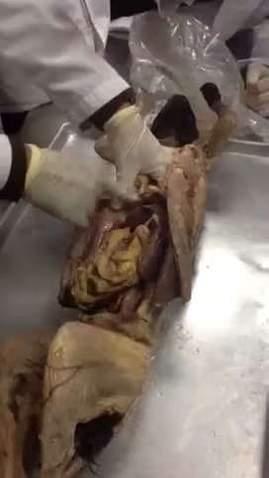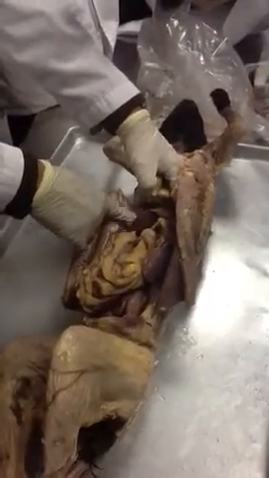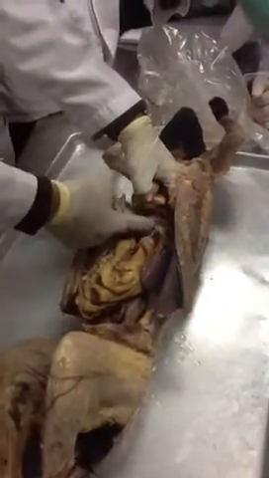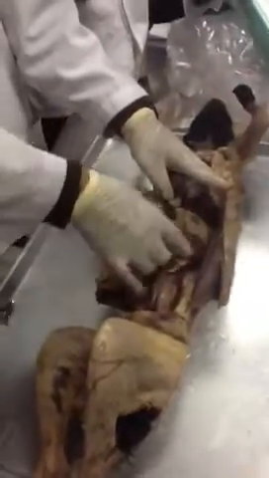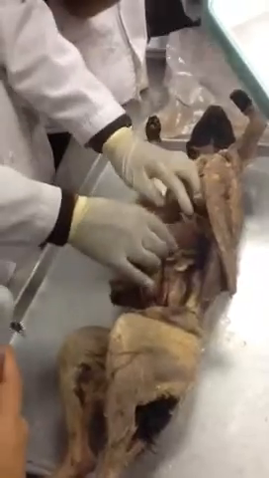The liver is the right one. Yes, you're touching the liver now. So this is the left one, the left upper part. This is the left of the cat, right? Yeah, no doubt. So now let's talk about the intestine.